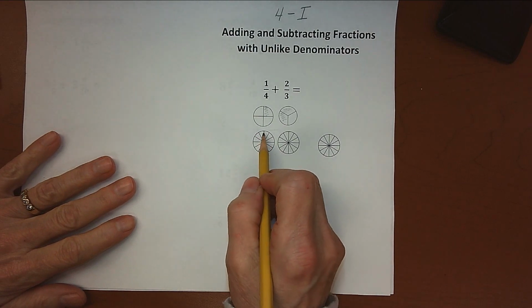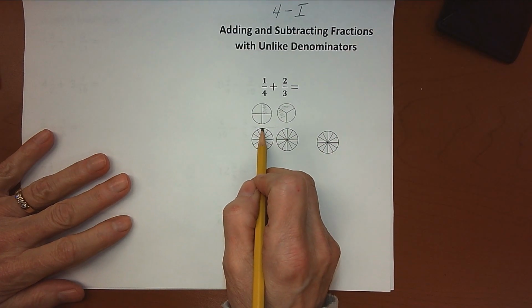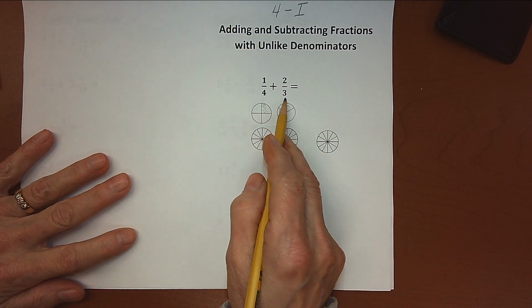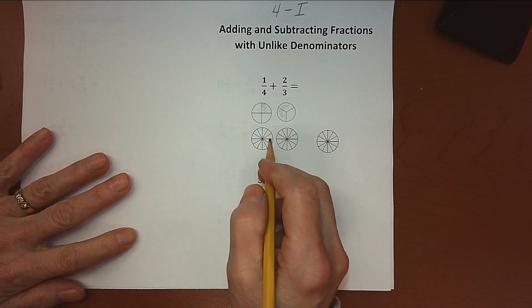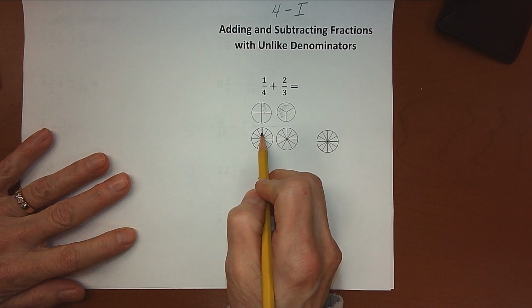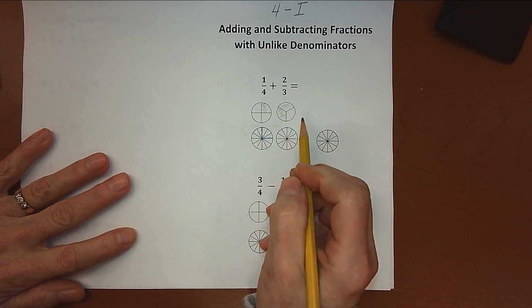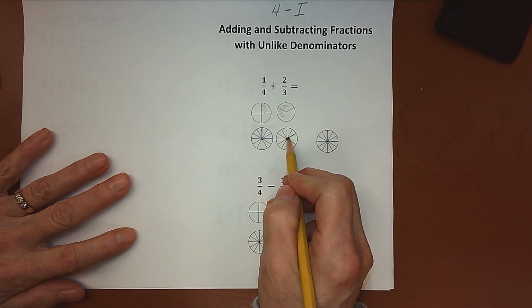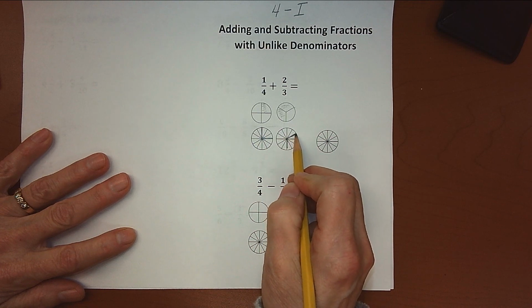And so you can see here in our second set of wheels, that we've taken our two wheels and divided them up into 12ths, which would be the common denominator for 4 and 3. And you can see that if I take this section out of this circle, that would be right here. And if I take this section out of this circle, that would be right here.